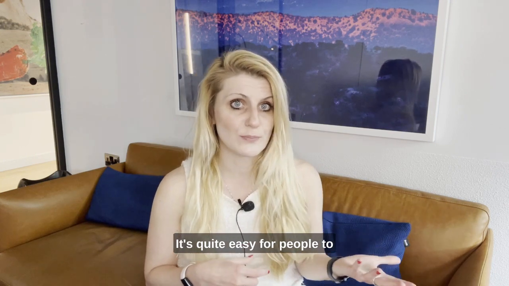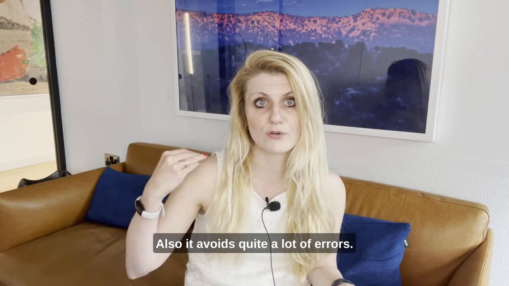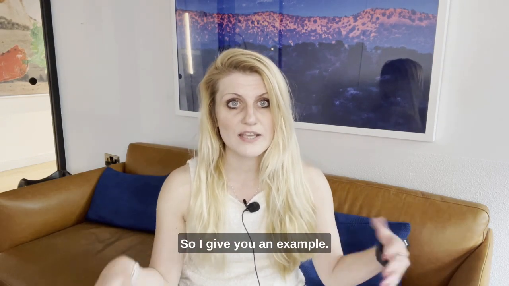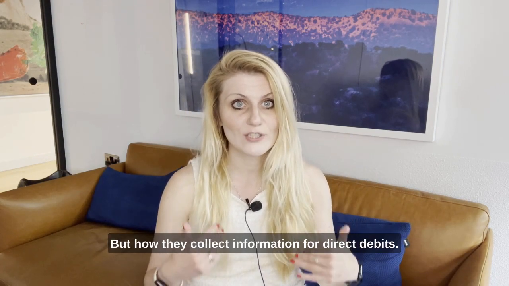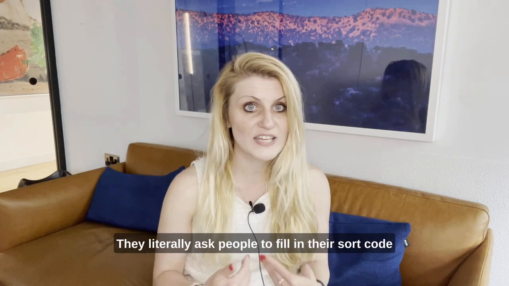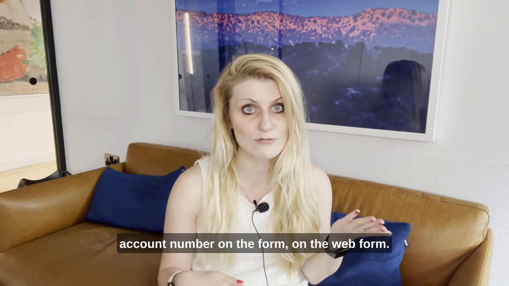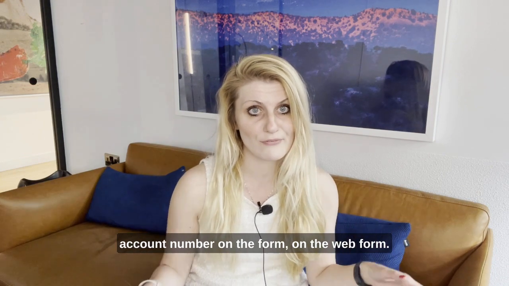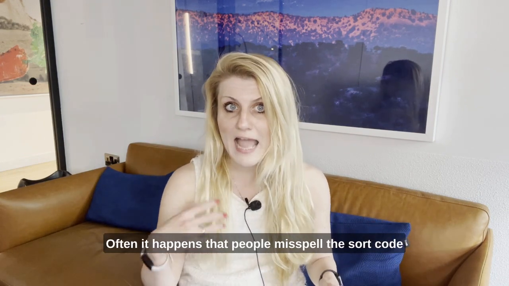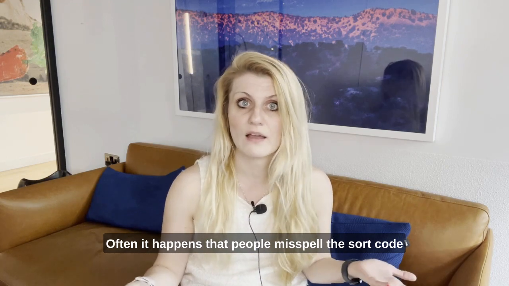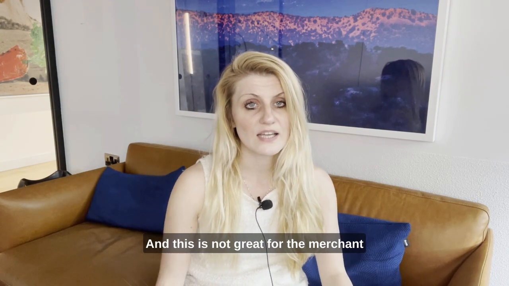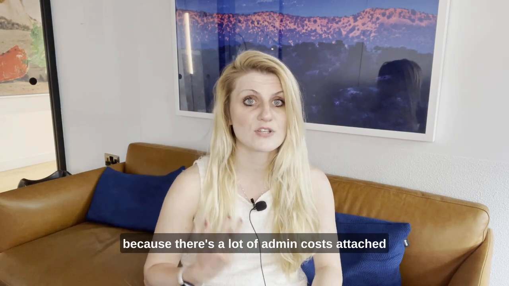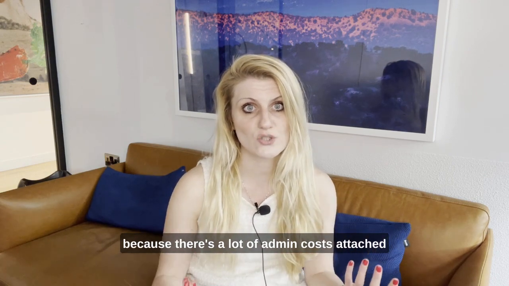It's quite easy for people to set up those recurring payments. Also, it avoids quite a lot of errors. So I'll give you an example. We have customers that use direct debits, but how they collect information for direct debits, they literally ask people to fill in their sort code and account number on the web form. Often it happens that people misspell the sort code or account number and the payment fails. And this is not great for the merchant, because there's a lot of admin costs attached to chasing those payments.